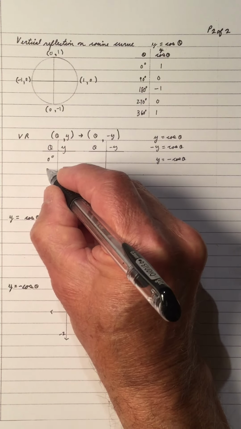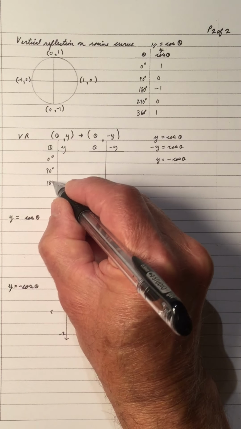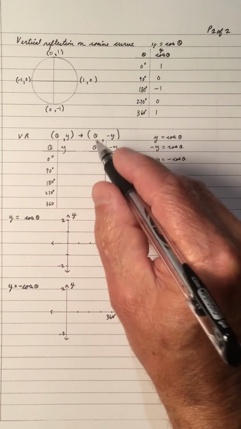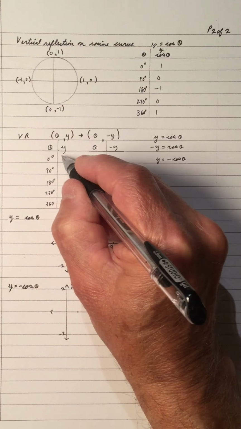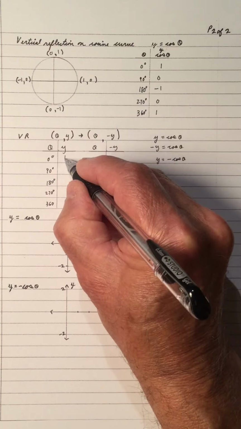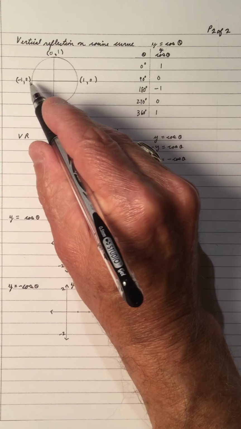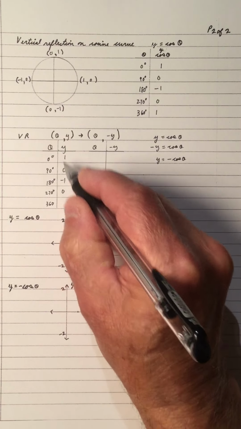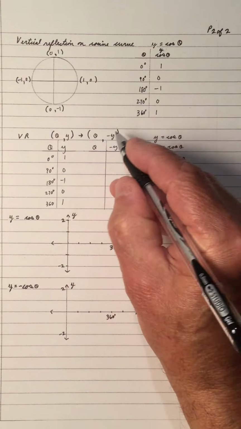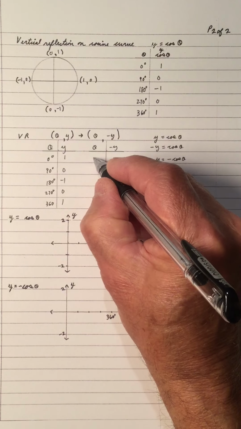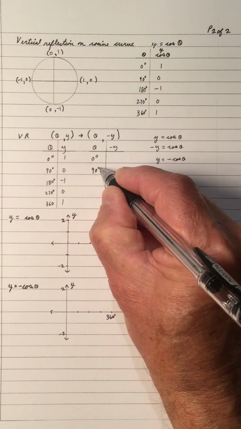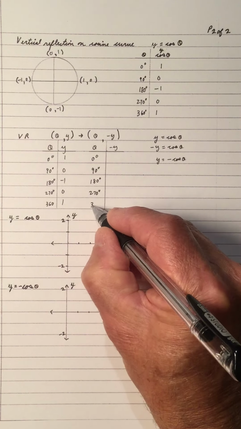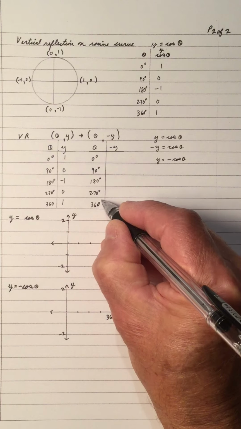So we have 0, 90, 180, 270, 360 for cos, and again, at 0 degrees we have a 1, 90 is a 0, 180 is negative 1, 270 is 0, 360 is a 1, and notice the degrees are not changed, so we get 0 degrees, 90 degrees, 180, 270, 360 degrees.